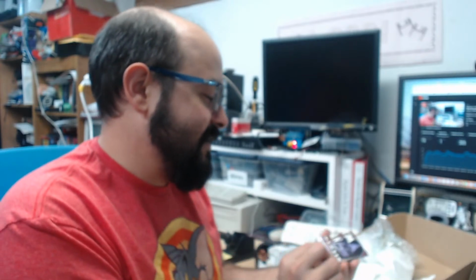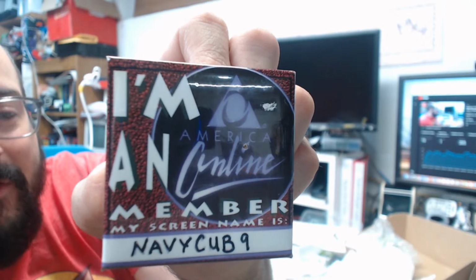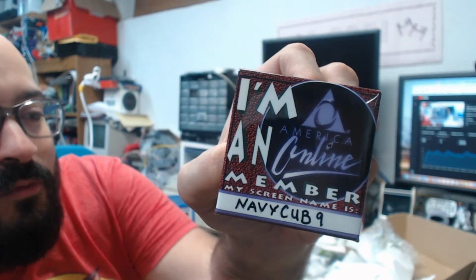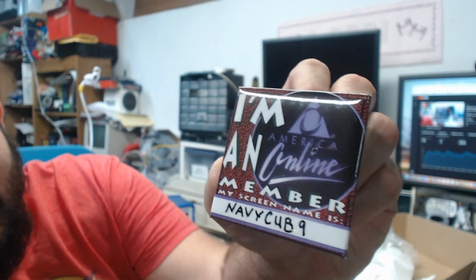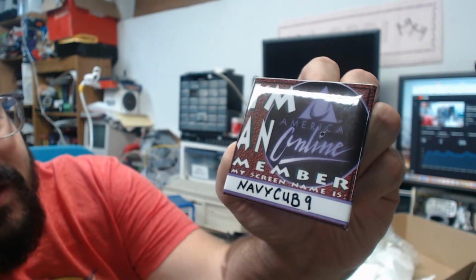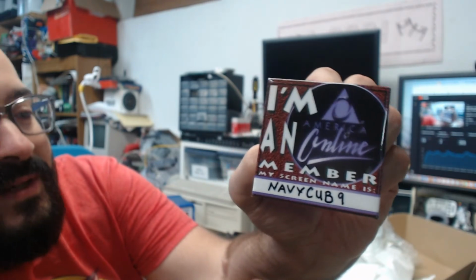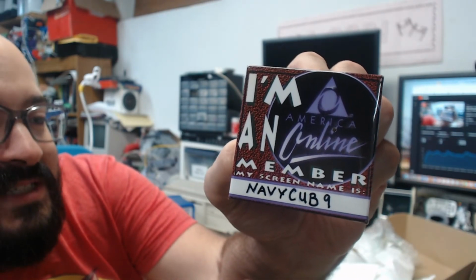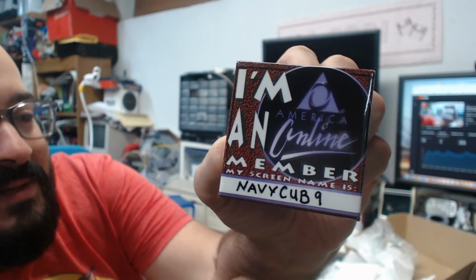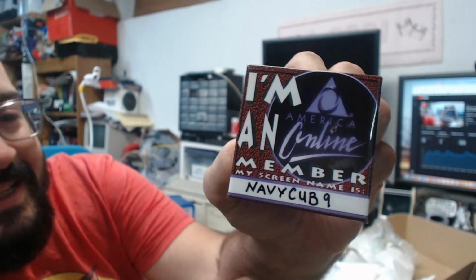All right, now this is pretty neat. This is an AOL America Online button, and it's like, I'm a member. My screen name is, and then they have an area where you could write in your screen name. That is not my screen name. I did not write that there, but it came like that. And the guy had 2 of these, and he was asking a lot more money for the one without a username written in there. And I thought to myself, well, that's a little silly. It's also just a white area. I could just put tape over it or something, or I could just use alcohol and try and rub that off. But I also think it's pretty funny that it has somebody's username inscribed on there from God knows when. So I think that sort of adds to it.